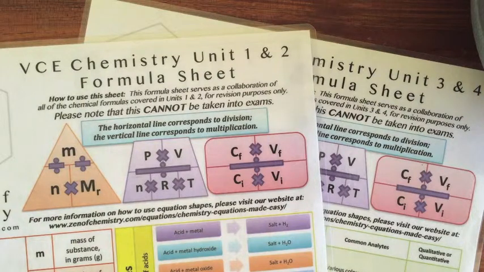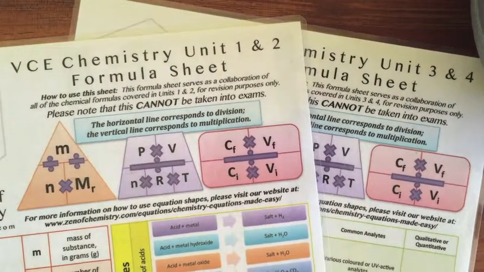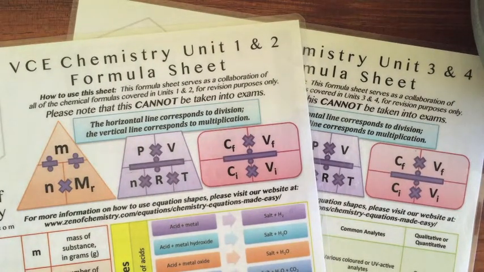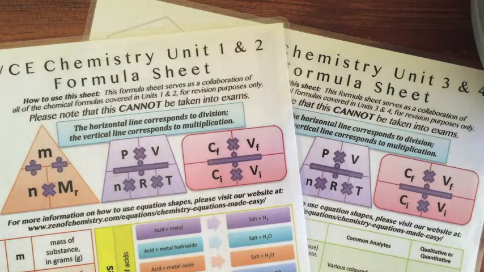Please note that they can't be taken into exams, so they're there for your learning purposes, not for your exam purposes, but they just serve you to be a little bit more efficient when you're trying to study and get your head around concepts. You don't have to tackle so much memorization and flipping through textbooks. It's all here for you on 2 A4 pieces of paper that you can just slip in your folder and take with you anywhere.